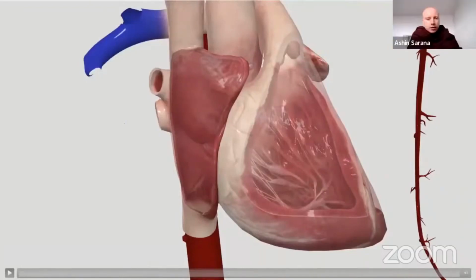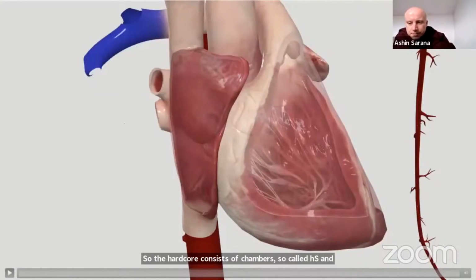So the heart consists of chambers, so-called atria, and ventricles.